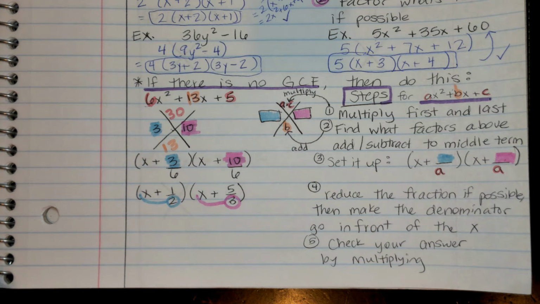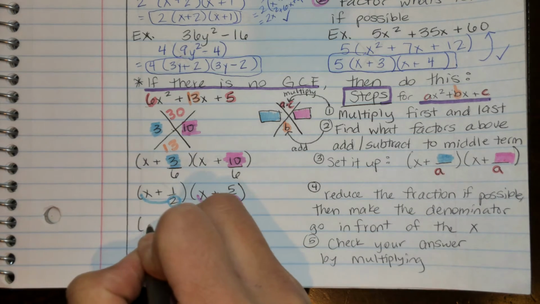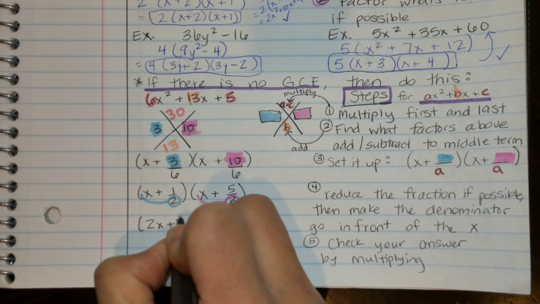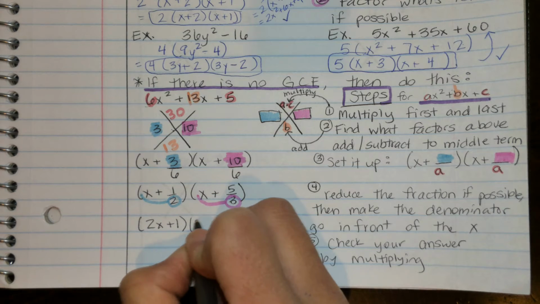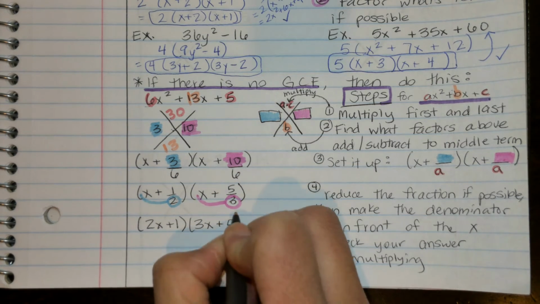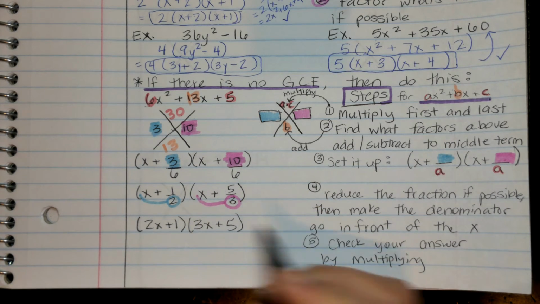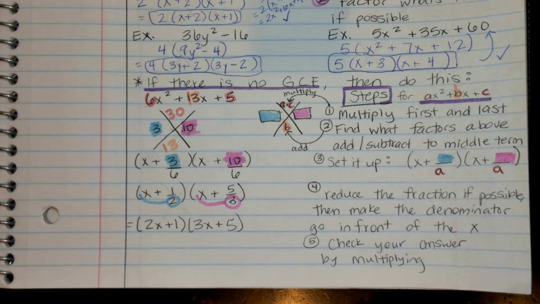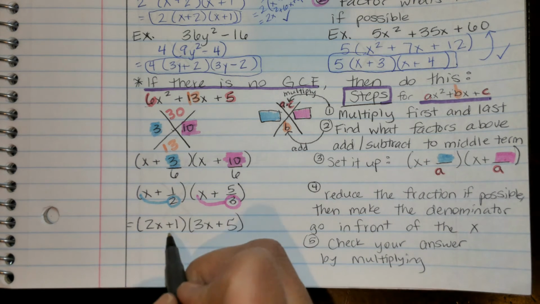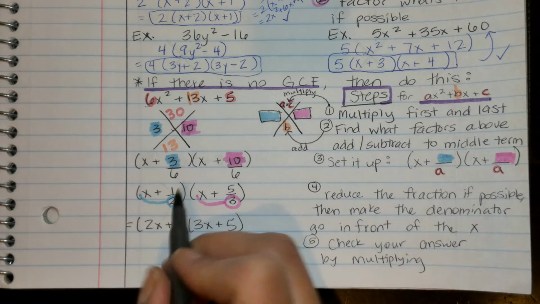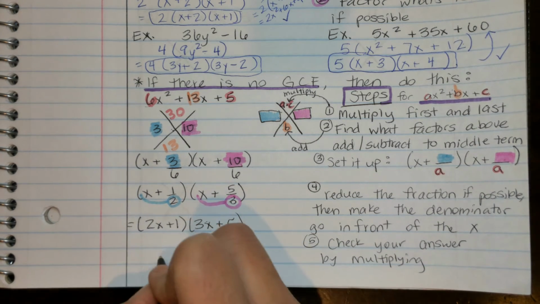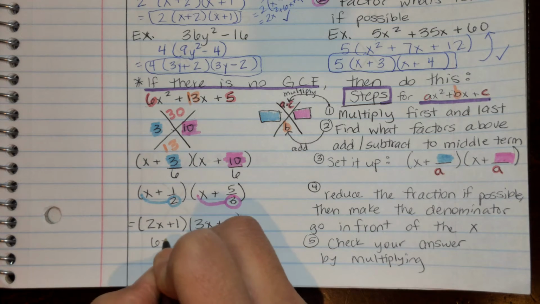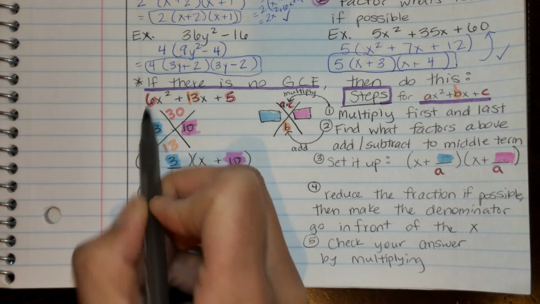But now, like I said, it's almost like magic. It actually works out. 2x plus 1, and then that 3 goes in front, 3x plus 5. That should be my final answer. Check your answer by multiplying. Well, let's check it. Let's do FOIL. First, or just distributing, 2x times 3x is 6x squared. Look, that matches right away.